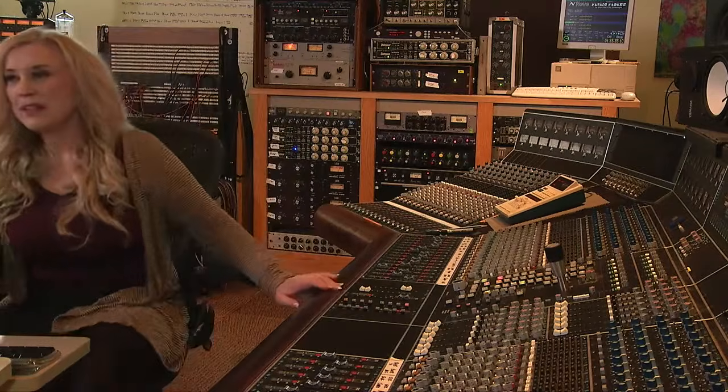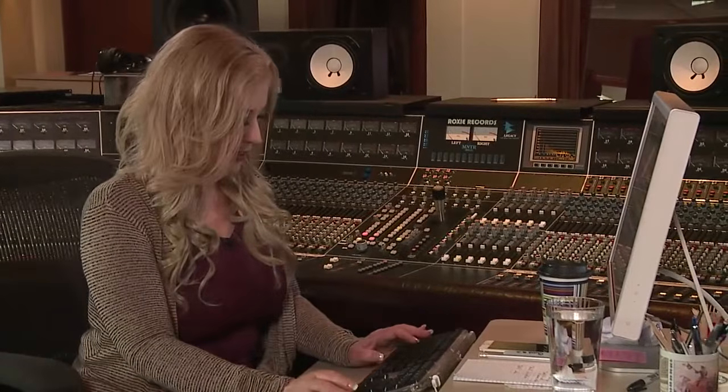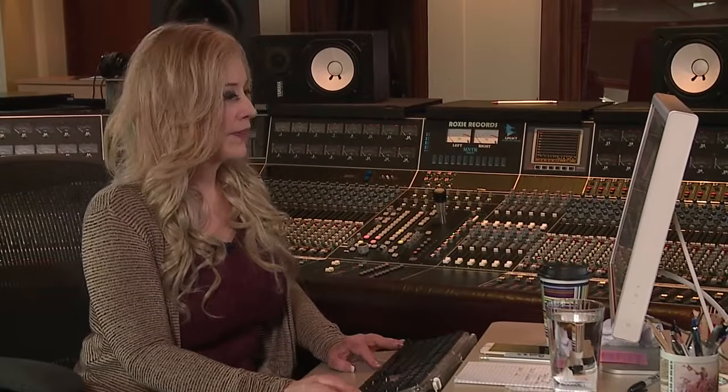There's a little bit of inconsistency there. I think it's tolerable though. I think we have our edit for the song Speed Queen.